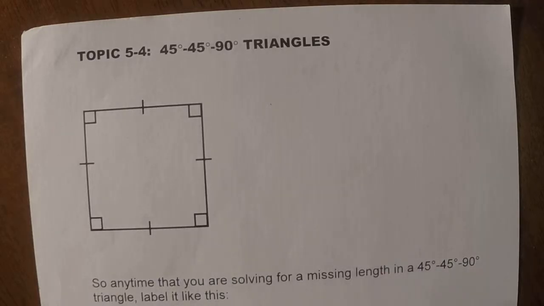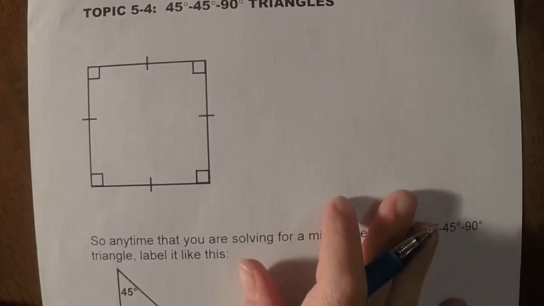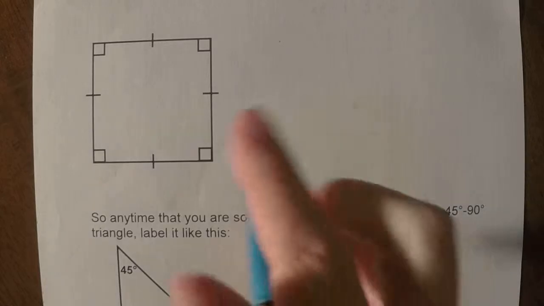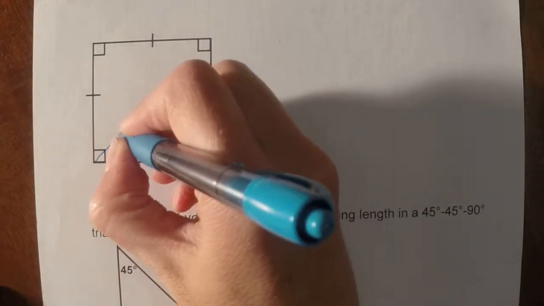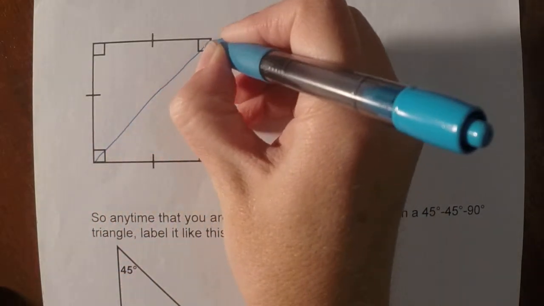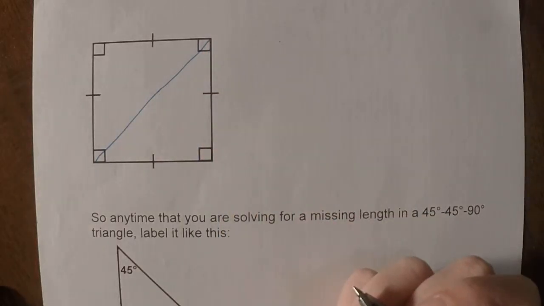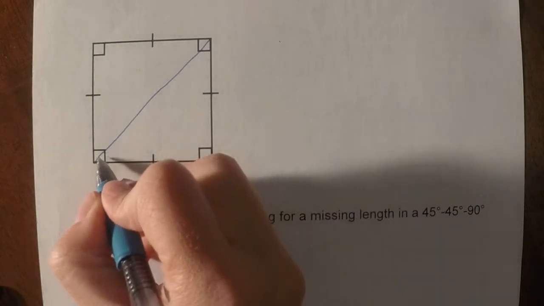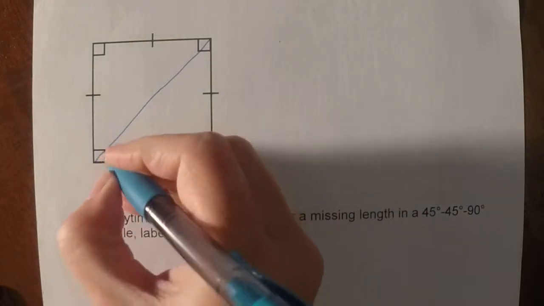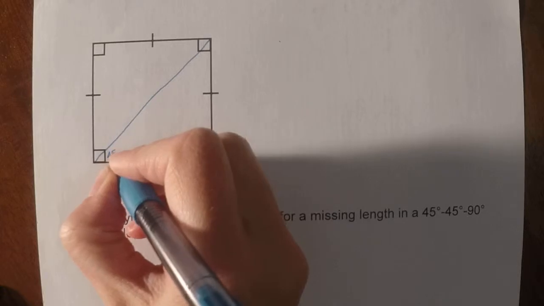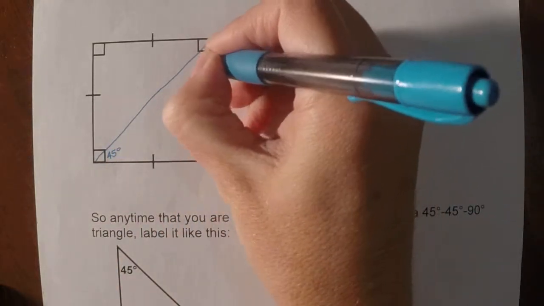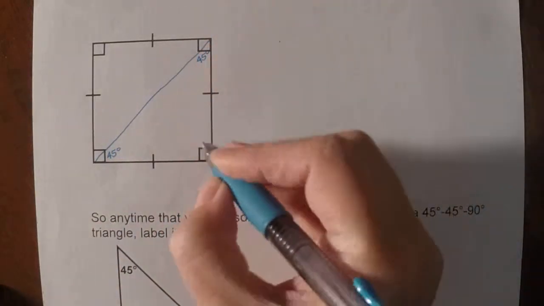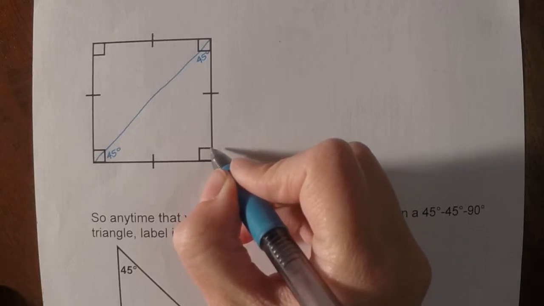So now if I wanted to turn this into a right triangle, obviously I could draw a line called the diagonal down the middle. Once I've drawn that diagonal, I've now taken these 90-degree angles and split them into two. So this would be a 45-degree angle, this would be a 45-degree angle, and then this one, of course, would still be 90.